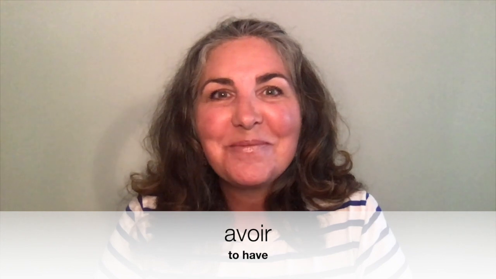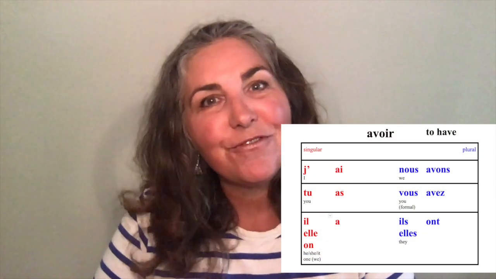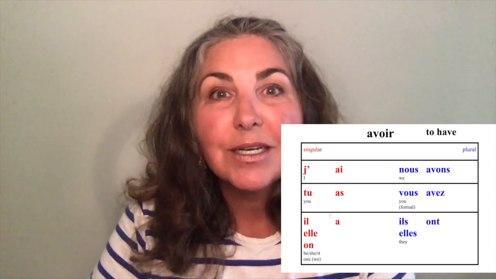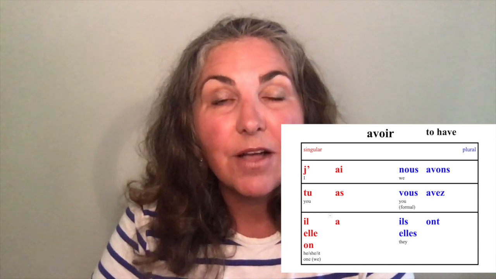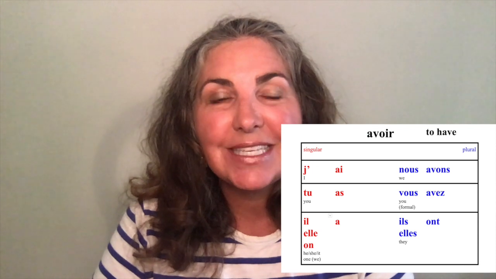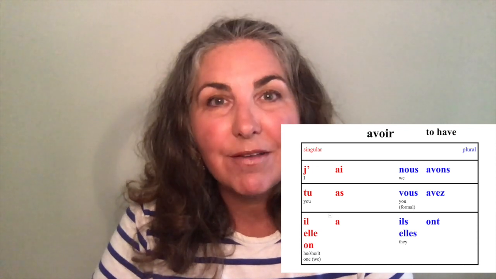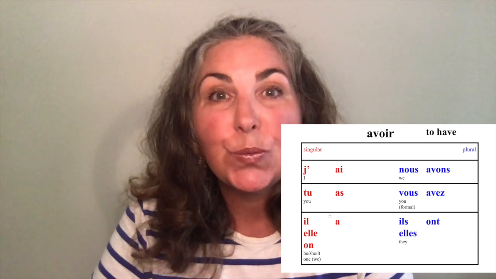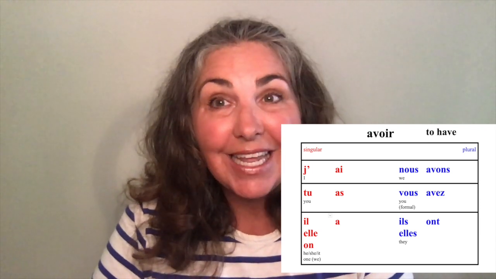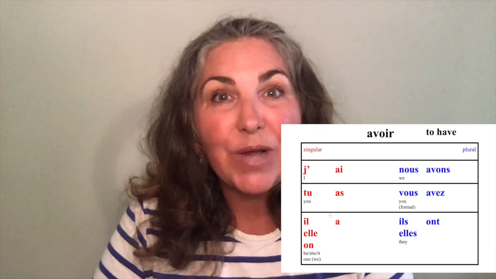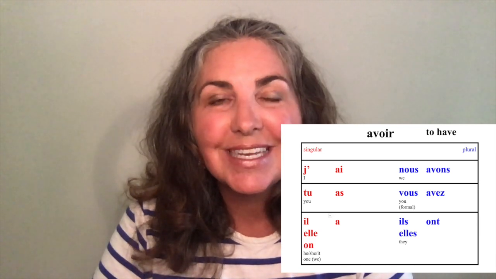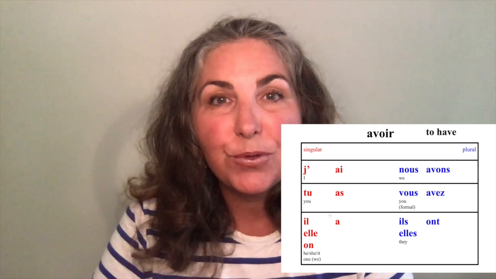Let's get started. Here we have the verb chart for the verb avoir. Notice on the top it says avoir, which is the infinitive of the verb. And in English it says to have. In English, infinitives start with the word to. And then, as you look at the chart, you'll see the red words are all when you're talking about or to one person, and the blue ones are for plurals.